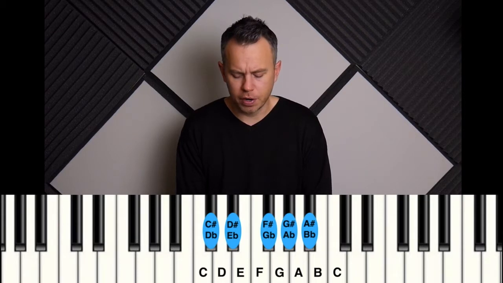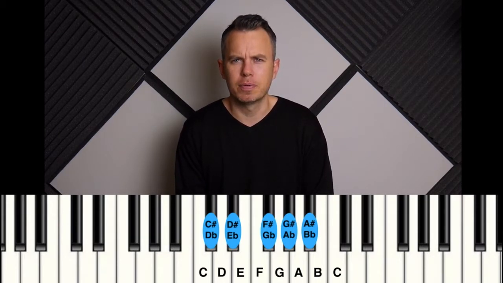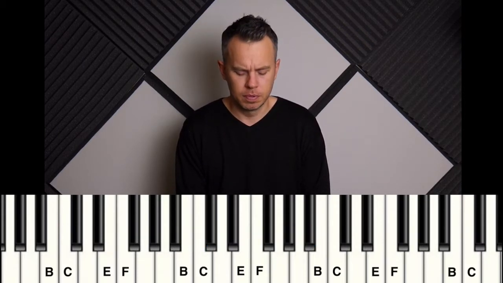Now, I just want to bring your attention to 2 points, and that is that there are 2 white notes in 2 different places where there is no black note in between them, and that's B and C, and E and F.